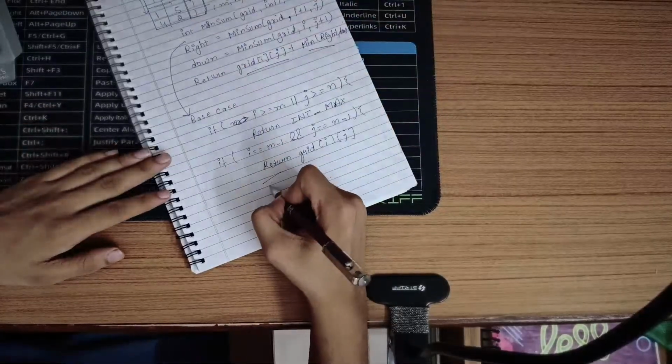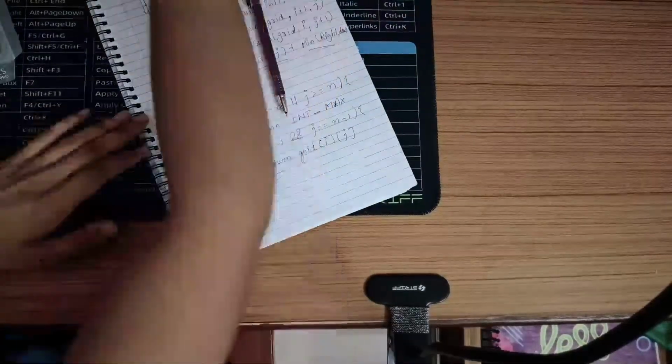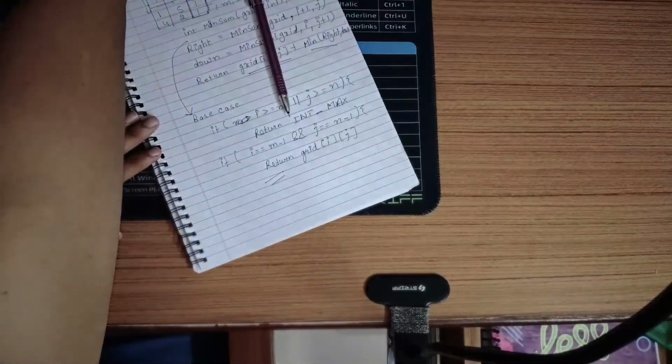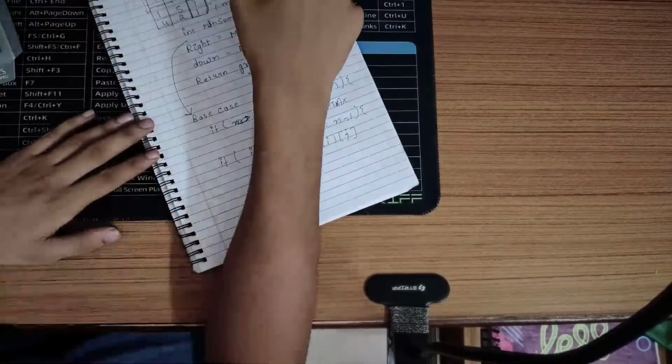Okay, so this is our code, and let's try to code it.